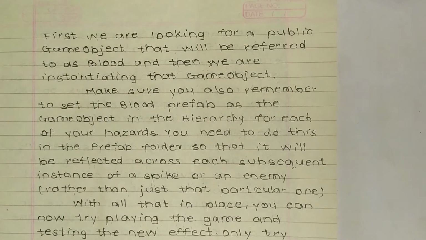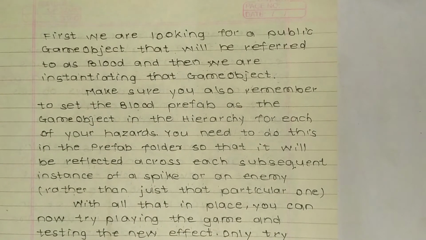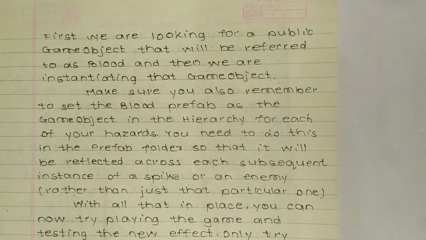First we are looking for a public game object that will be referred to as blood, and then we are instantiating the game object. Make sure you also remember to set the blood prefab as the game object in the hierarchy for each of the hazards. You need to do this in the prefab folder so that it will be reflected across each subsequent instance of a spike or an enemy rather than just that particular one.